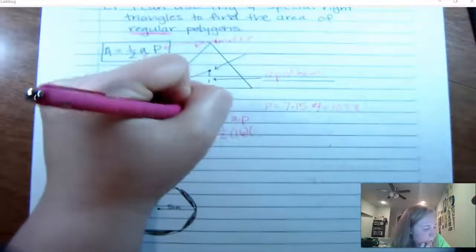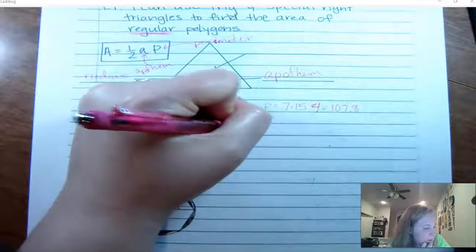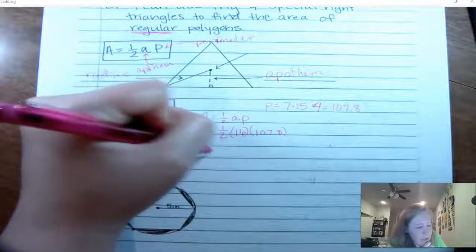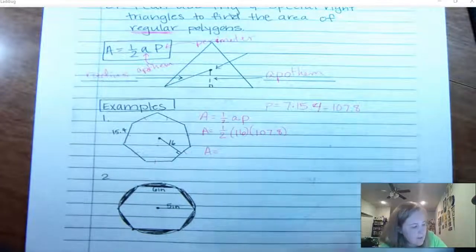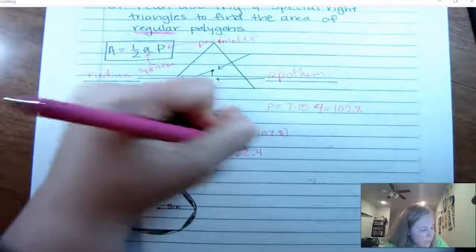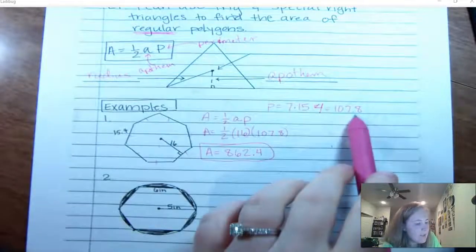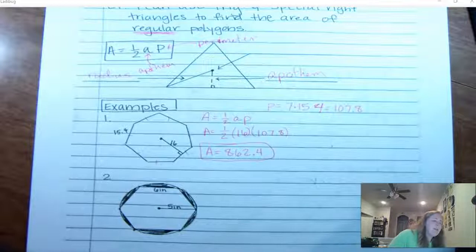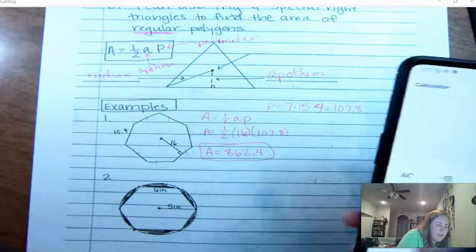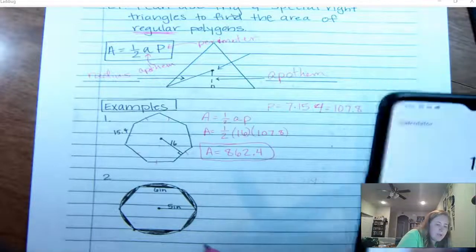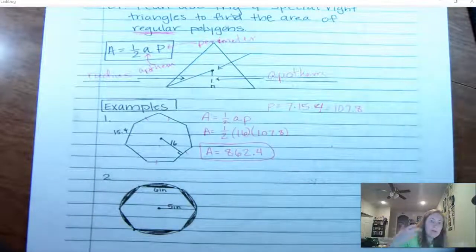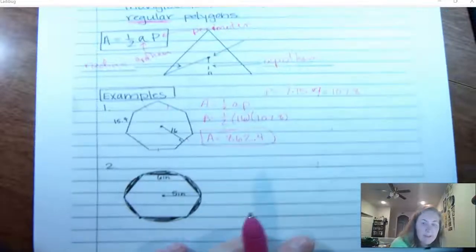So I'm going to plug that in. So it's 1/2 times the apothem, which is 16, times the perimeter, which is 107.8. And then when we put that into the calculator, we will get 862.4. And I did not round this. Notice I didn't turn that into 108 or anything. I put exactly what it was on my calculator. I did 15.4 and I multiplied it by 7 and it was exactly that. Make sure you don't round too early, or don't round at all before the very end. Okay.